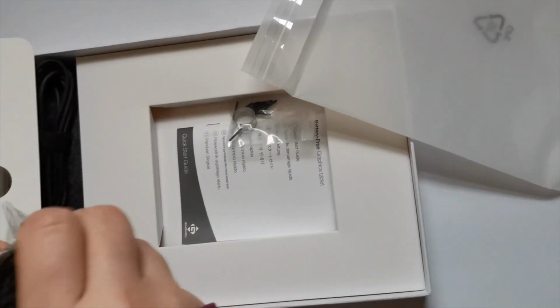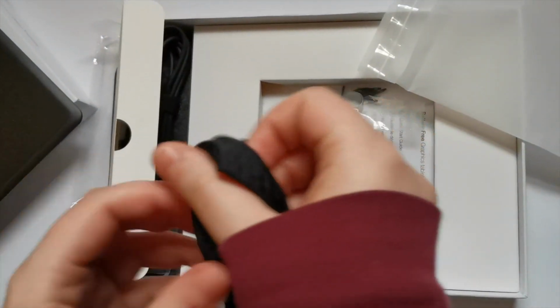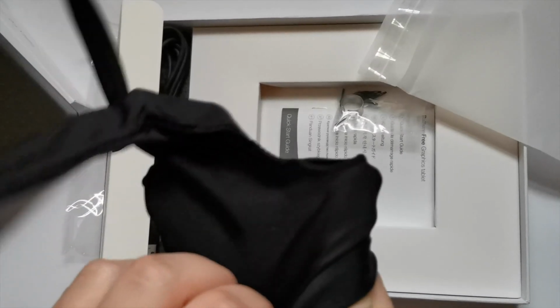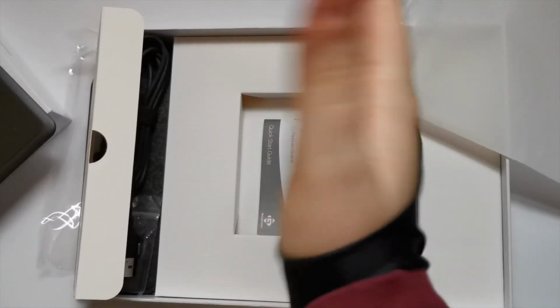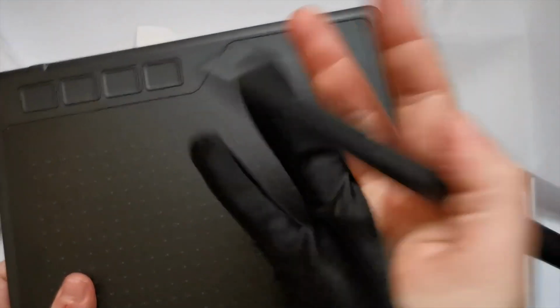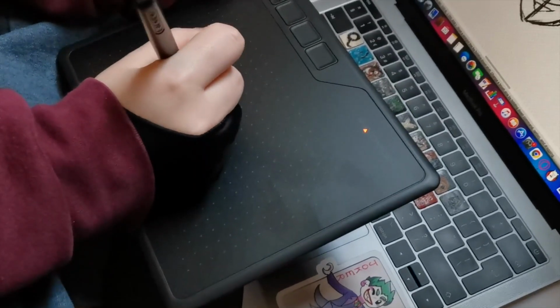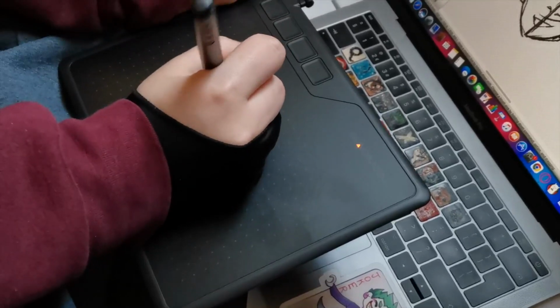Speaking of hurting your hand while using it, you're not going to do that because you have this really neat glove. I've never used a glove before with a tablet, and it was actually quite cool. I don't know how I feel going forward, I don't know if I'll use it much or not, but it was really cool that it came with the tablet. Yeah, here's some footage of me, just an initial doodle of Technoblade.